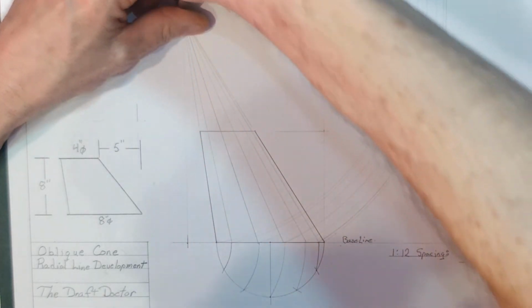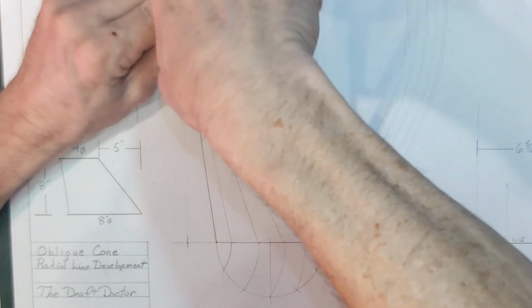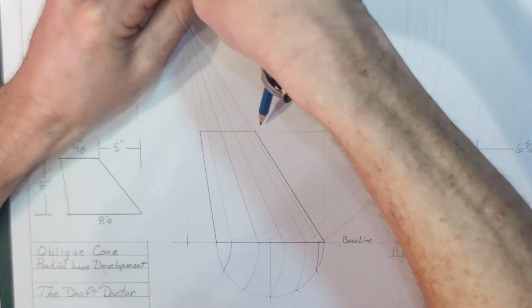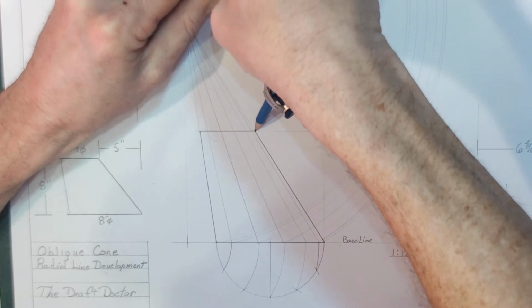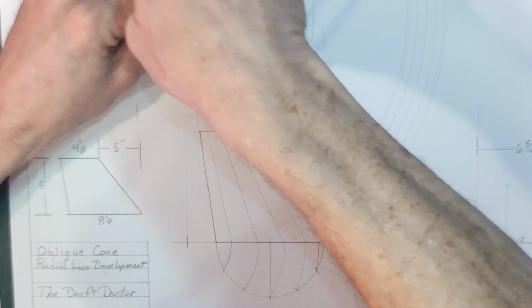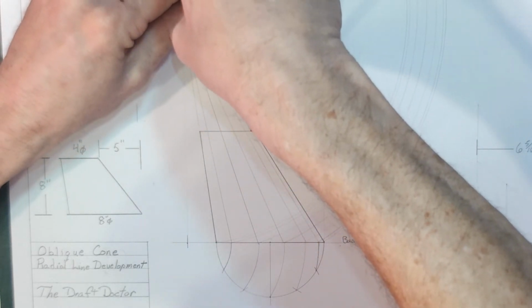So there's all the radial lines that are going to represent the bottom. I'm going to shorten this up now, and I'm going to do the same from the top. Bear with me.